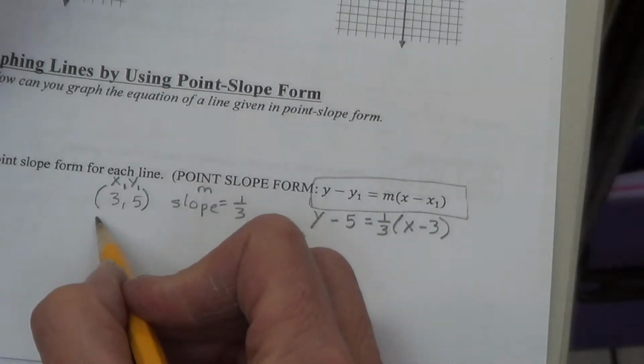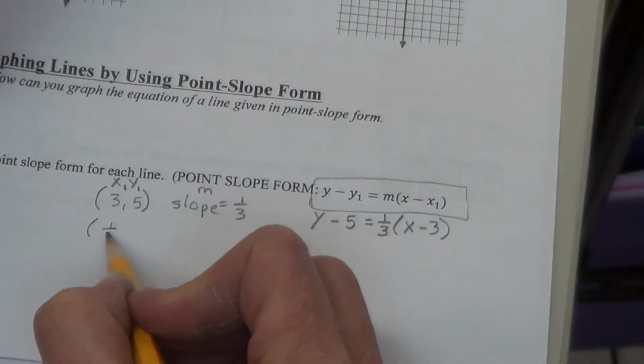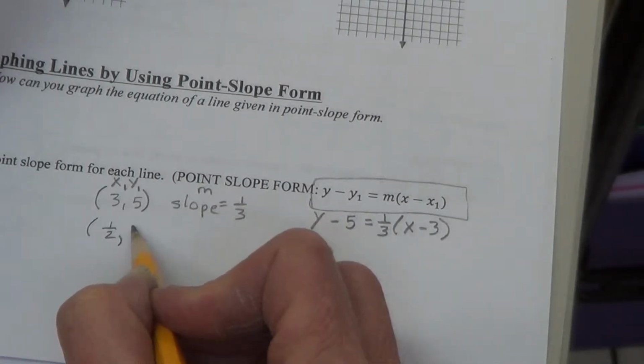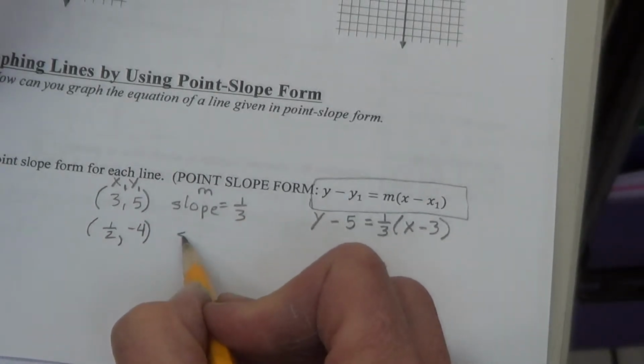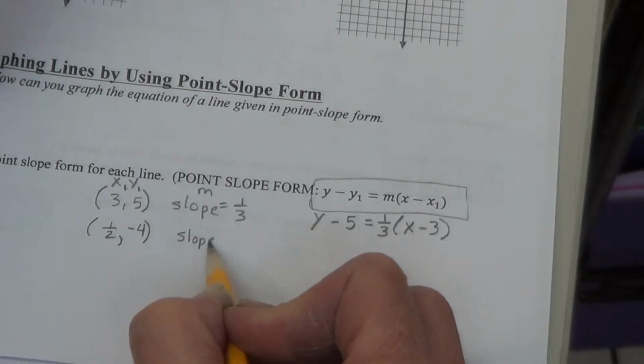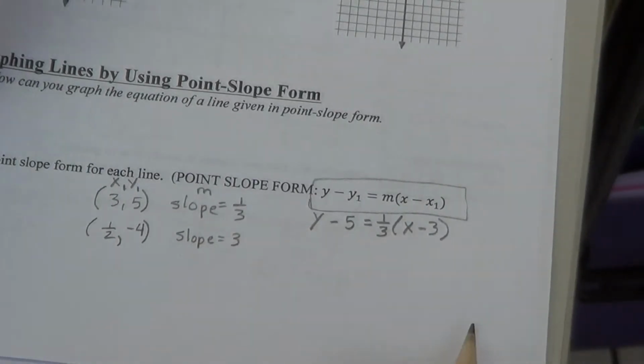Let's try again. Say that we have 1/2 as our x value, -4 as our y value, and we have a slope of 3 this time.